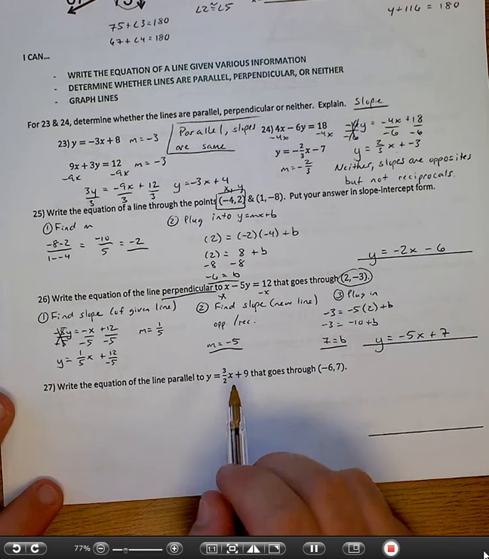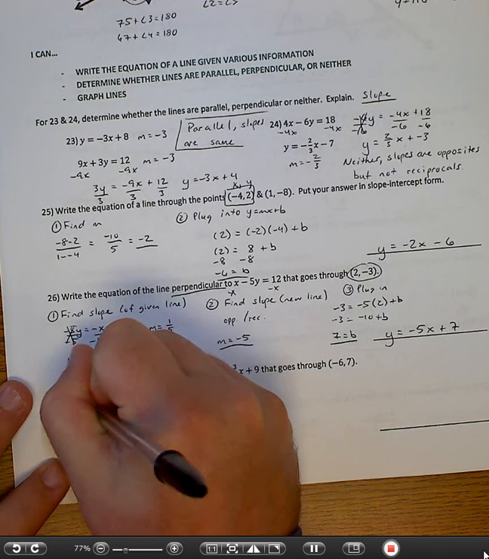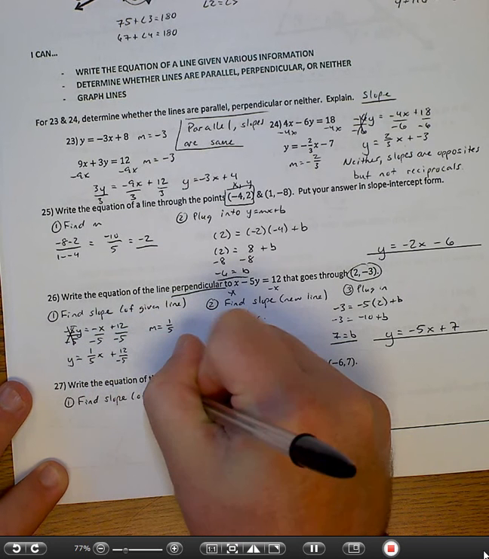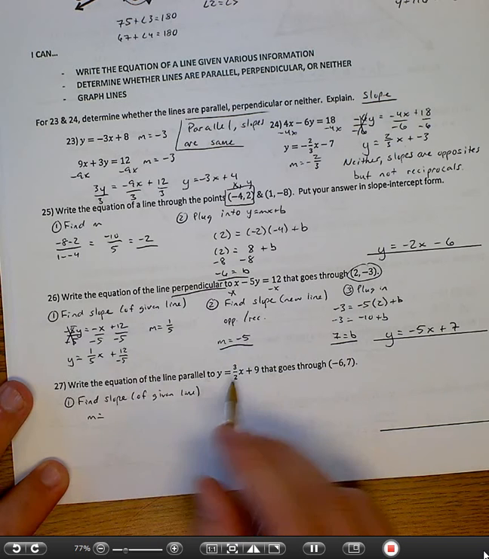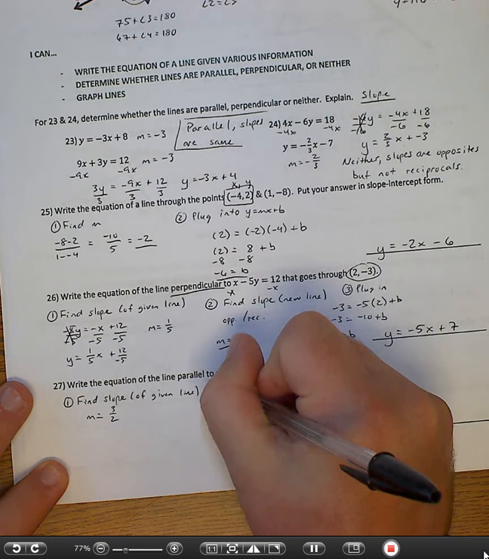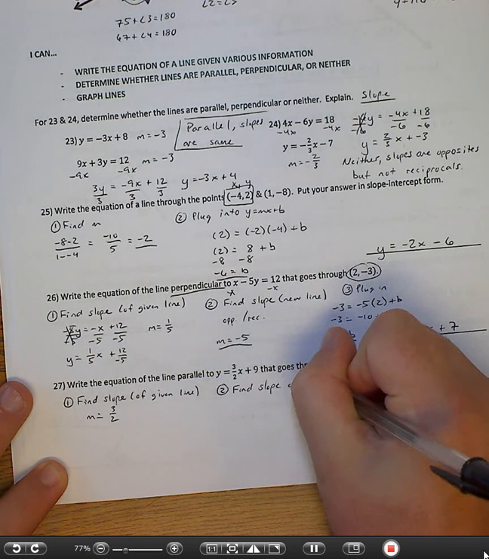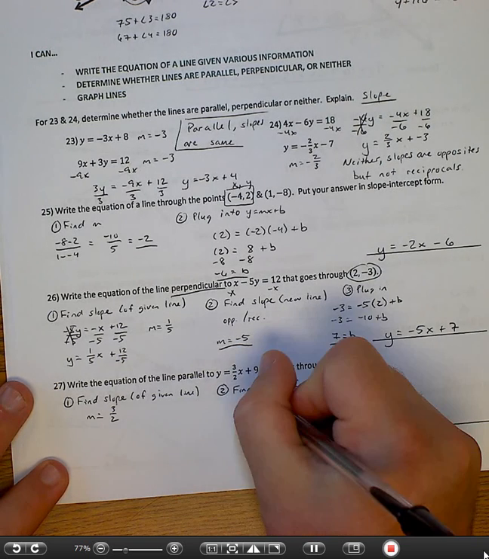Write the equation of the line parallel. Well, this one's pretty easy. Find the slope of the given line, just like we did here. Well, the slope's already kind of given to us. It's 3 over 2. And then even better, find the slope of the parallel, or the new line. Well, they're the same. If it's parallel, it's going to have the same slope, so it's 3 over 2 as well.